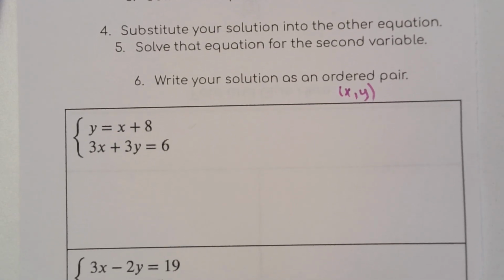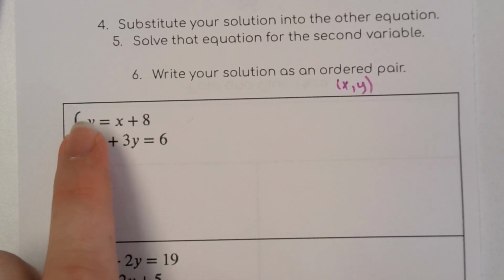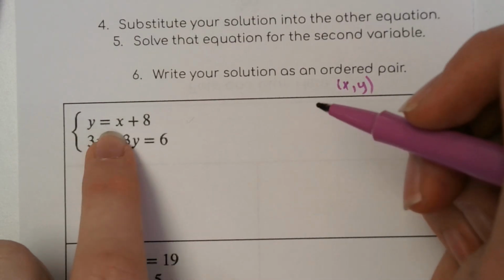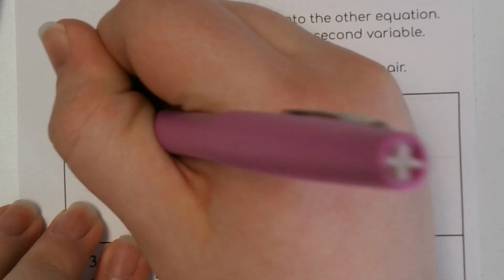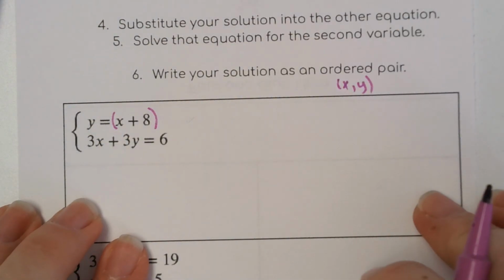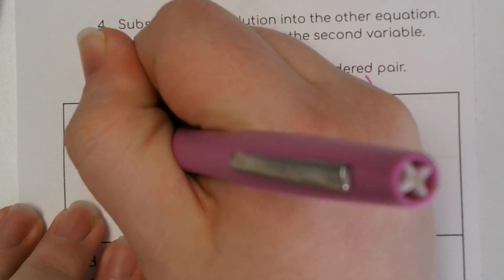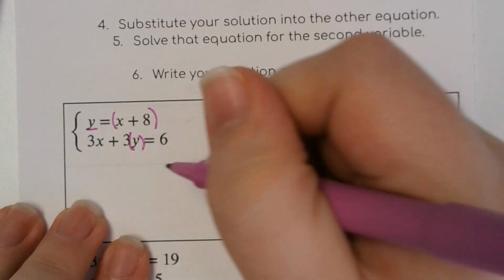Okay, so this one, we are already solved for y here. Yes, because y is alone. So we are going to take the x plus 8, and we are going to substitute it in for y, because that is our y value.